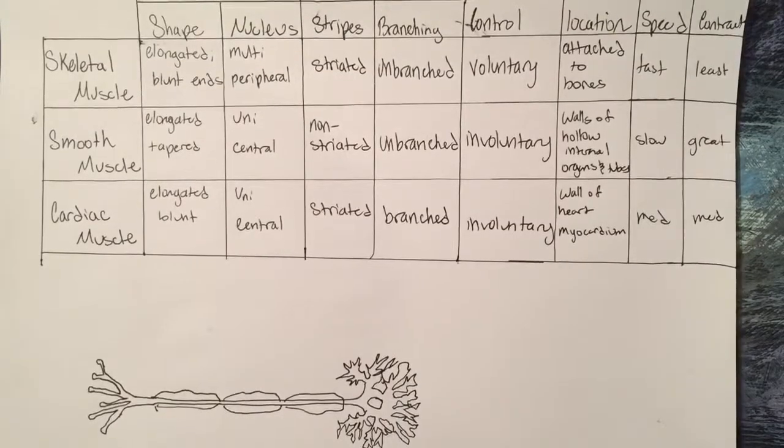Welcome to Stat Anatomy. In this video we'll be covering nervous and muscular tissue. Once again, we're recalling that there are 4 tissue types: epithelial, connective, nervous, and muscular. So first we're going to cover nervous tissue.